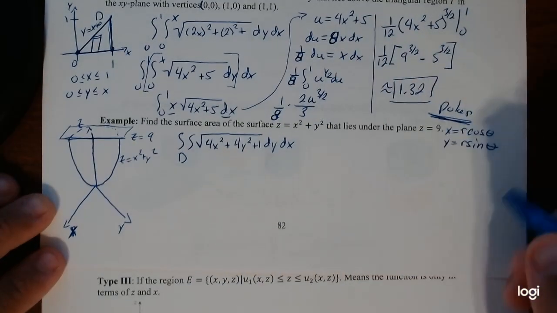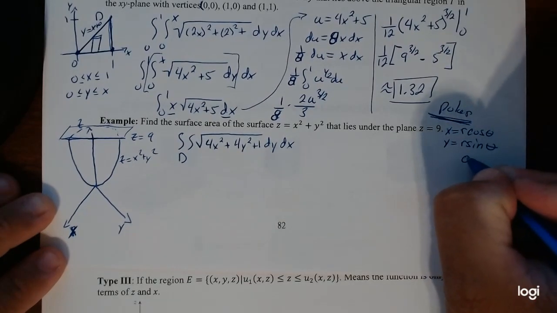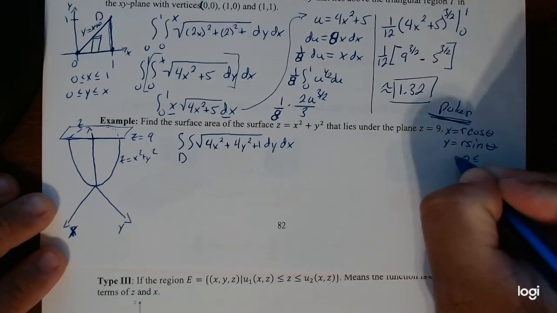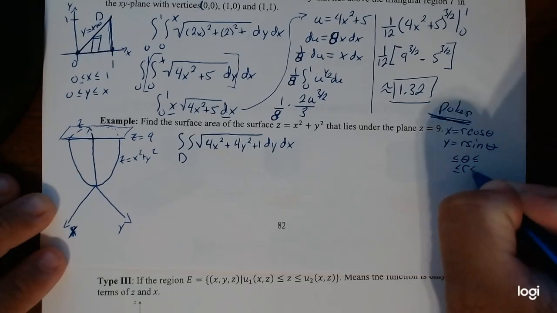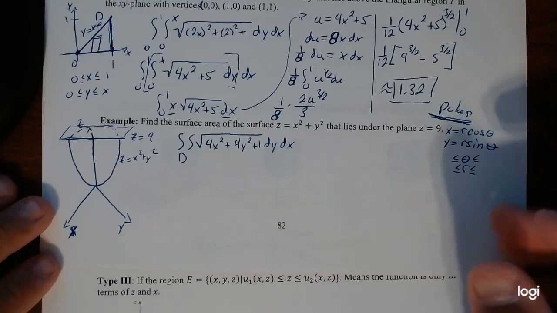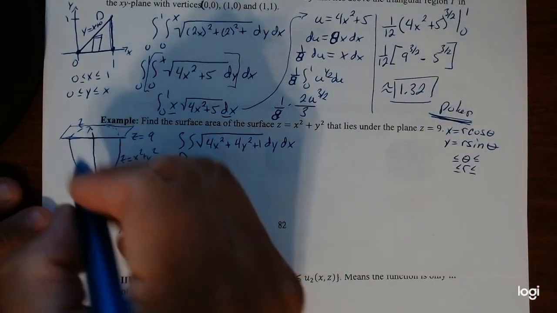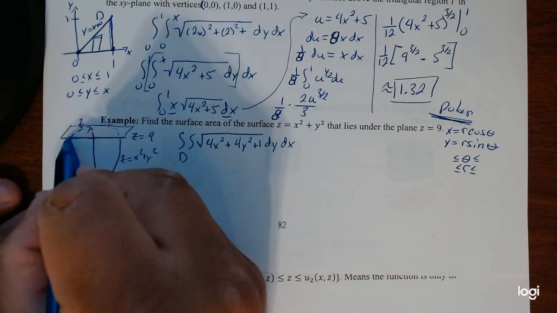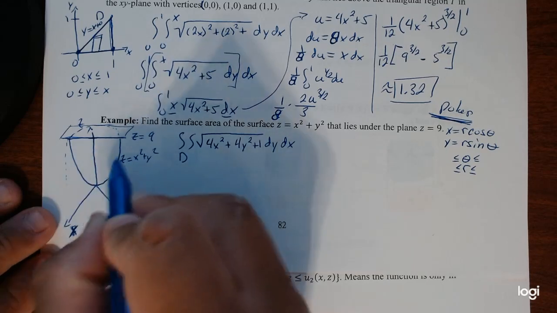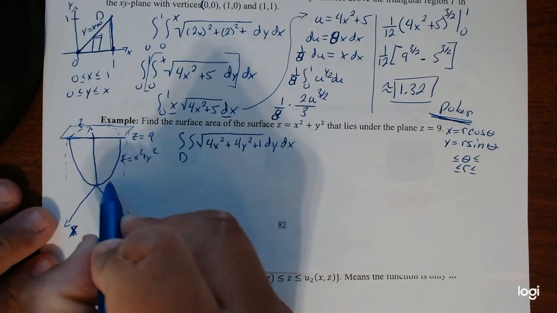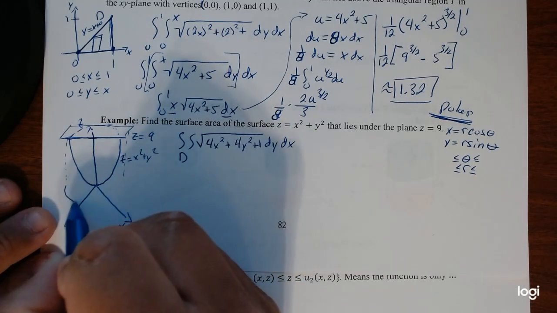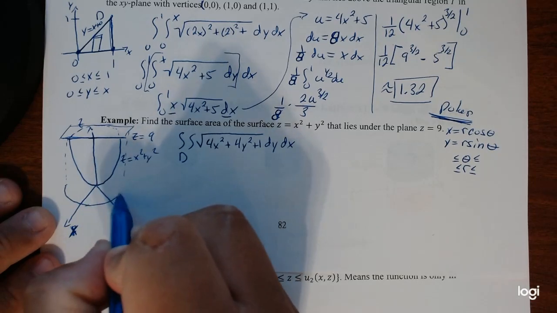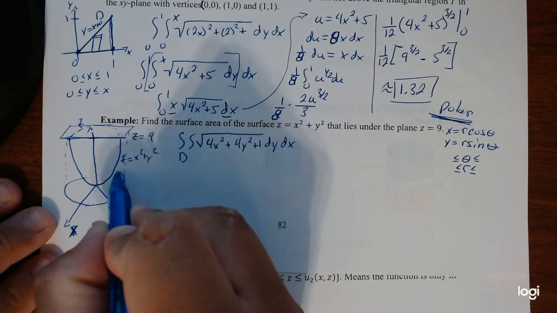So remember, we're converting to polar, therefore it's theta and r that we're dealing with. Now, theta is pretty straightforward. Well, let's just go with r first. If I project this all completely down, I get a circle down here, right?